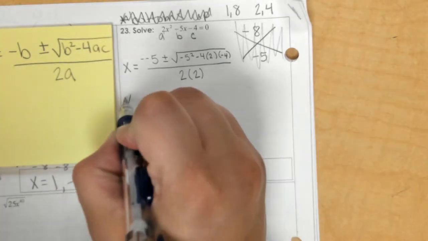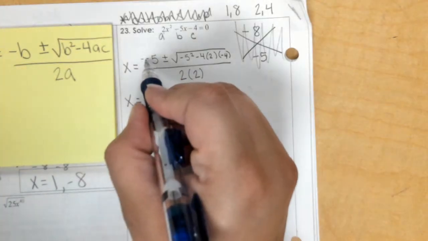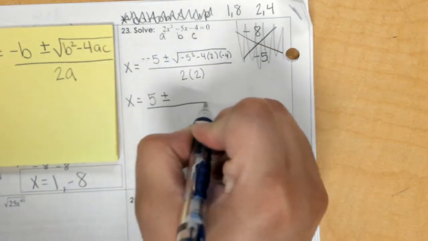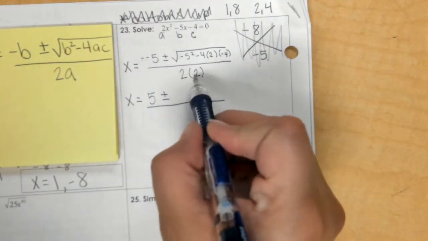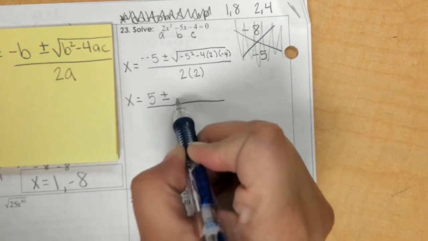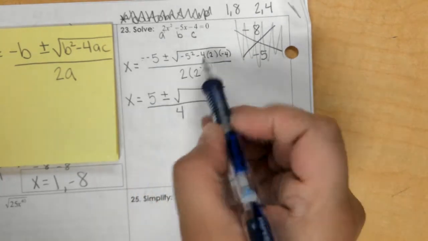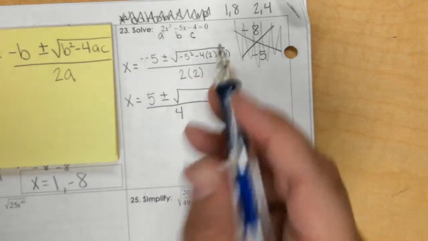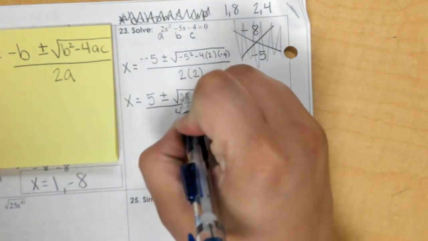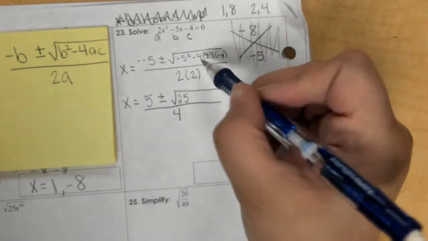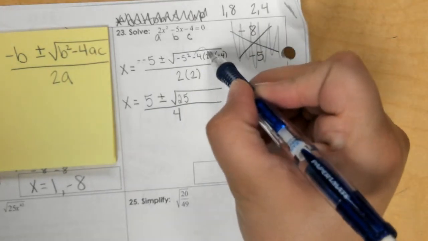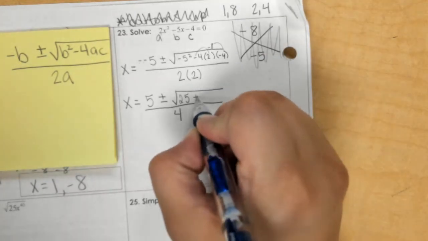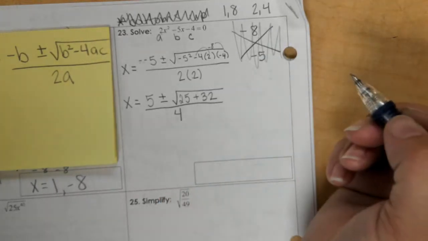Alright, now a negative negative becomes a positive 5. Another easy part would be 2 times 2 makes 4. A negative 5 squared means negative 5 times negative 5. That is a positive 25. Negative 4 times 2 is negative 8, and negative 8 times negative 4 is a positive 32.